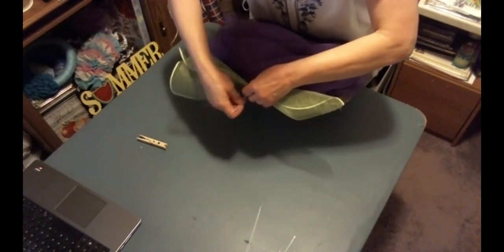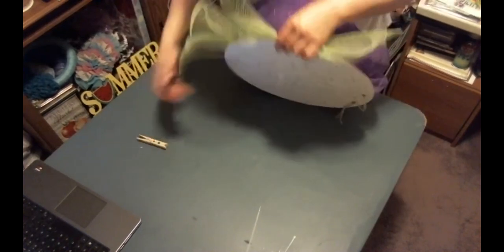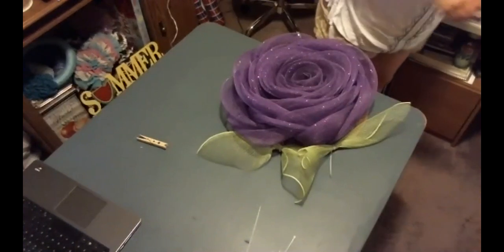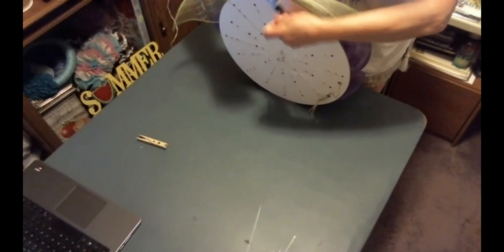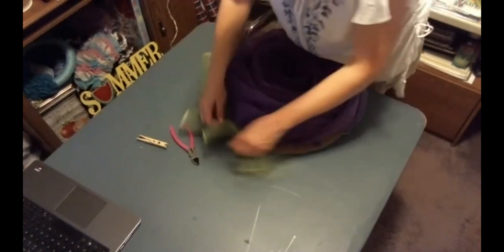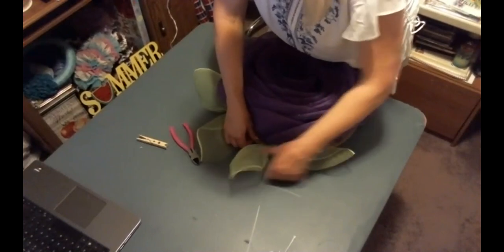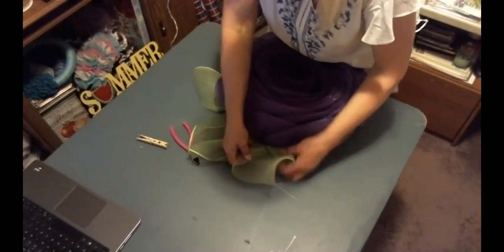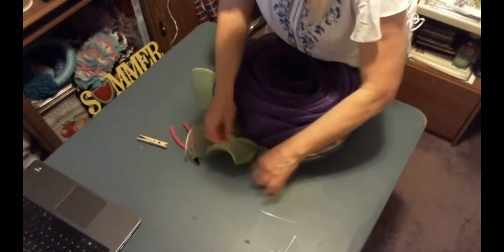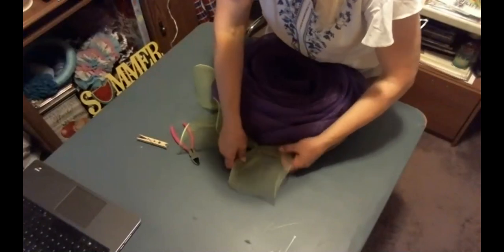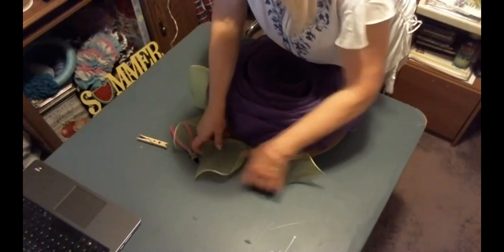Just turn your zip tie around to the back. You can snip it off. You might have a little bit of a challenge with the leaves. I've heard people say that they have a hard time getting the leaves to lay the way they want. Just kind of tug at them a little bit. Make sure that you get it right in the center, because if you have more on one side than the other, they're going to look weird.